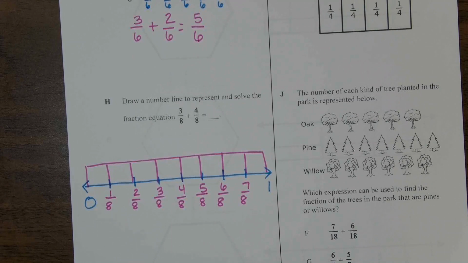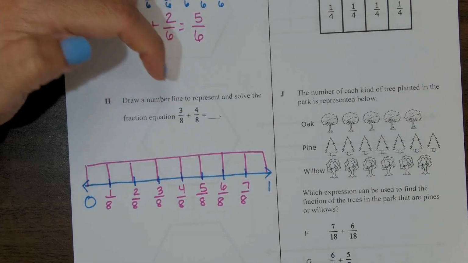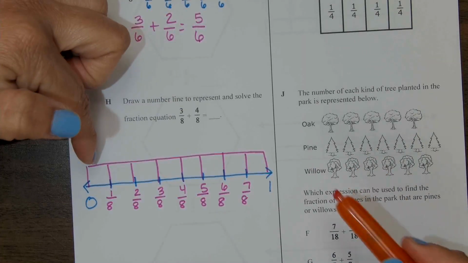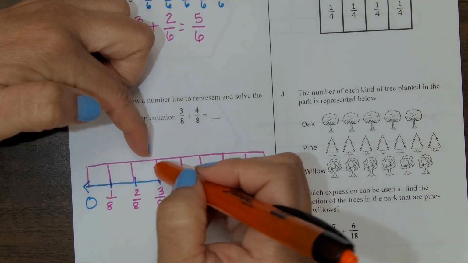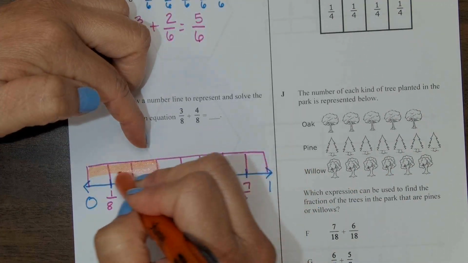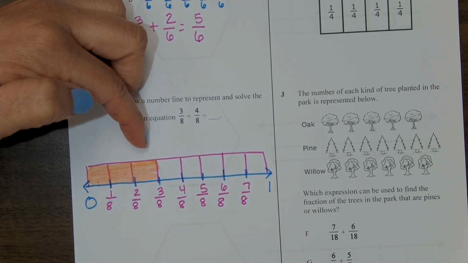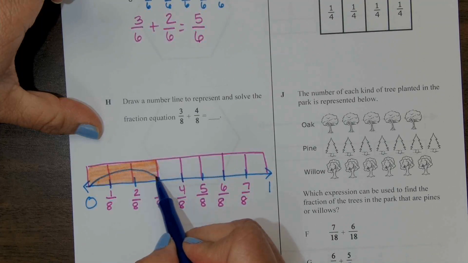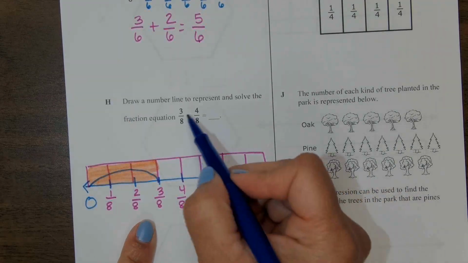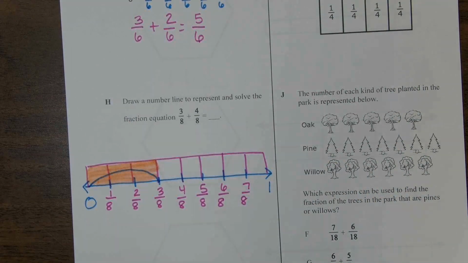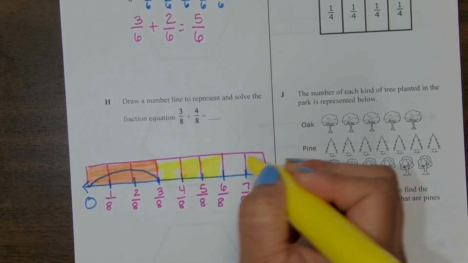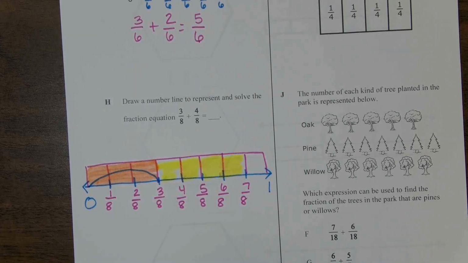Okay, and then my very first fraction is 3/8. So I'm going to go ahead and shade in 3 out of 8. 1, 2, 3. So it's right here. 3/8. So I know that when I do my arrows, I'm going to jump 3/8 first. 3/8 plus 4/8. So now I'm going to shade in 4. 1, 2, 3, 4. That's 4/8.